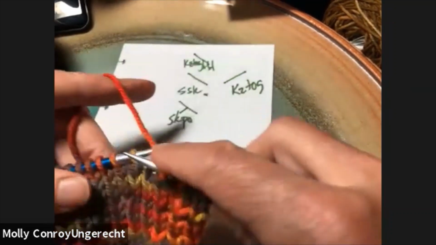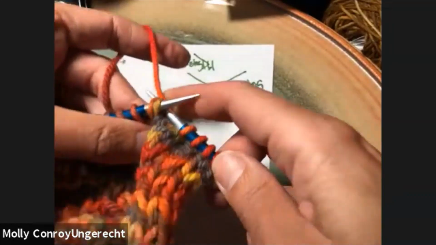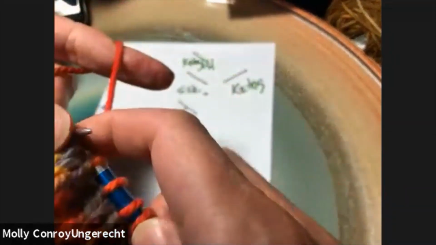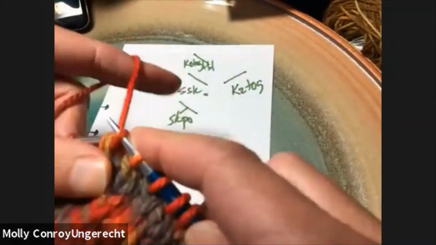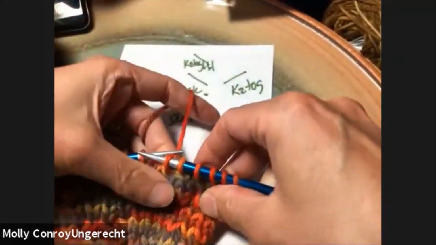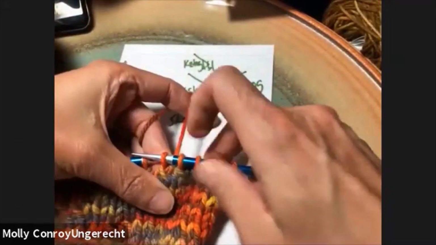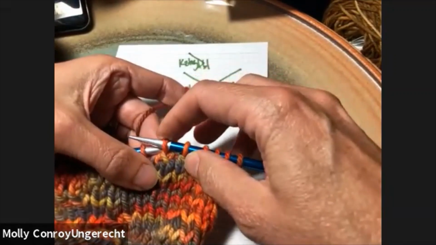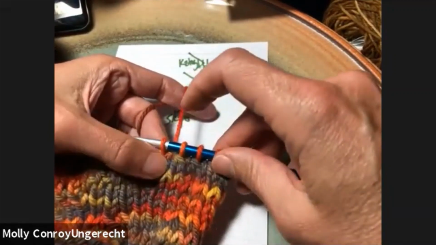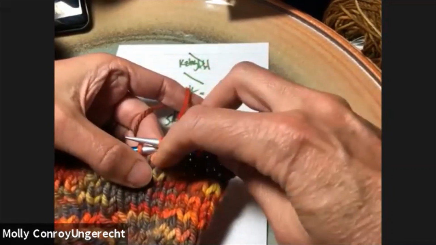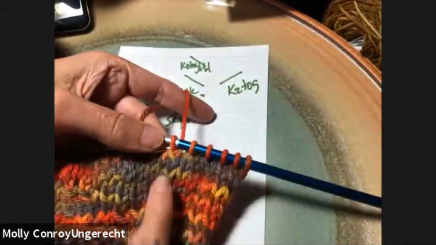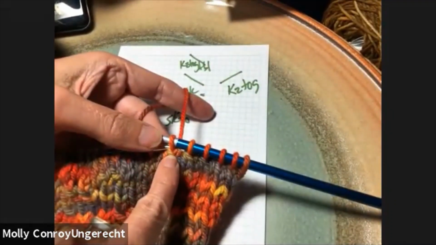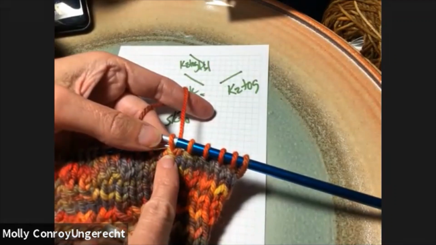Okay, so what does it look like if we knit 2 together through the back loop? We're just going to pop in there and knit those 2 together through the back loop. And you see that it twists both of those stitches. And so I don't love it simply because it makes it a little bit thicker and a little bit bigger. And because you're twisting both of them, you're making this leg more prominent, and you're also changing the gauge.